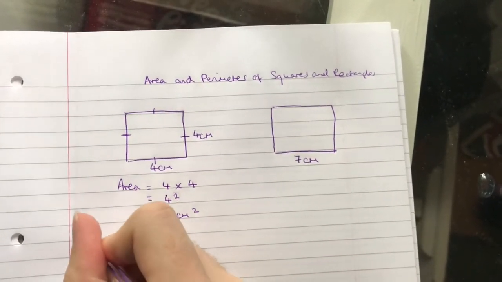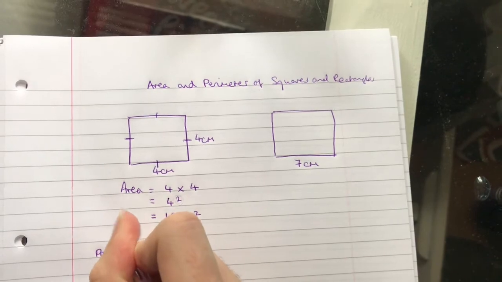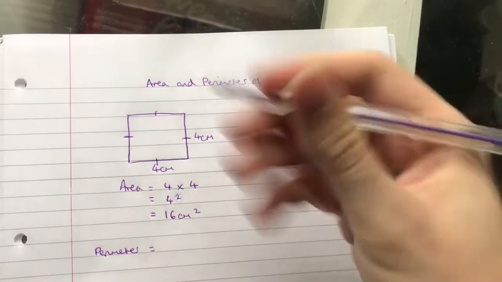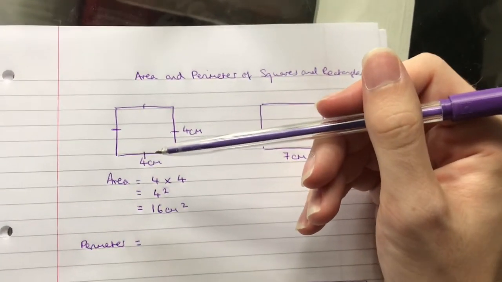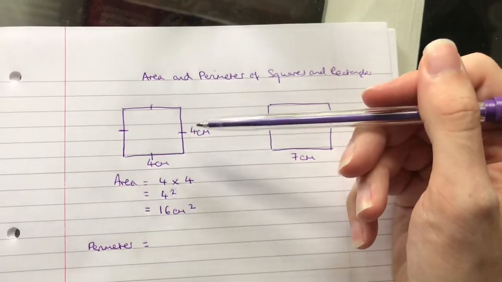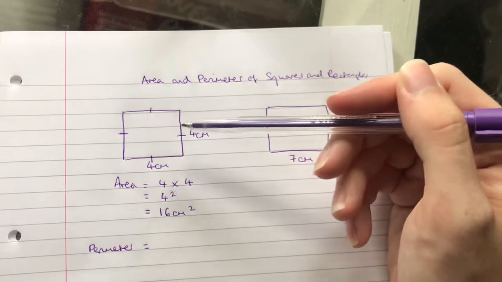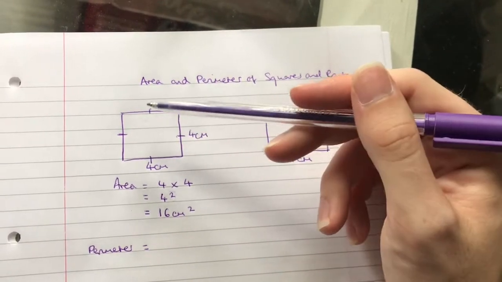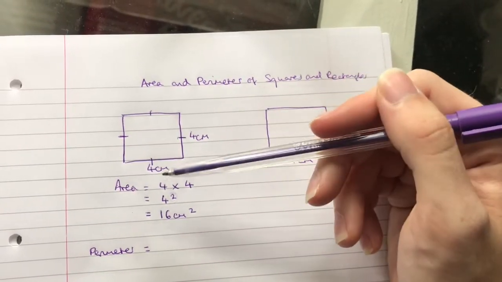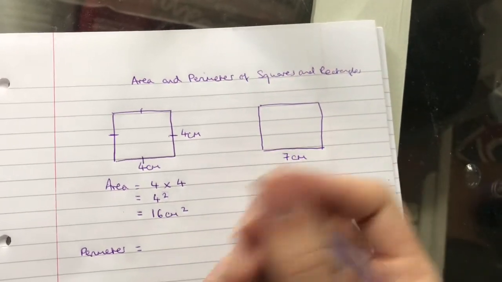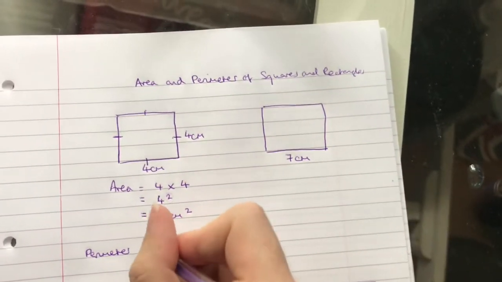Okay, perimeter now. So the perimeter is the sum of all the sides, so all the sides added together. We know that on a square there are 4 equal sides. So one way of writing this first could be just adding them all up.